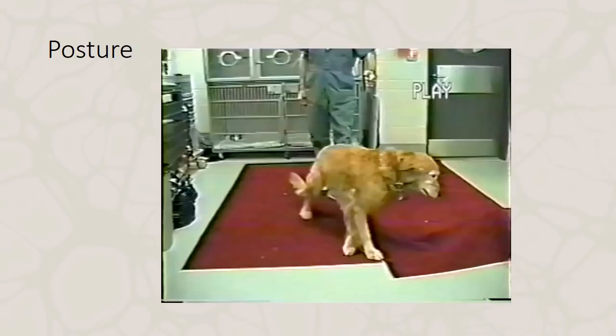So again, look how low this patient's posture is. He's got a wide-based stance in the pelvic limbs. And also, if you notice, there is a left-sided head tilt that this patient also has. So just by looking at this patient's posture, you should be thinking about there being a vestibular lesion for this patient.